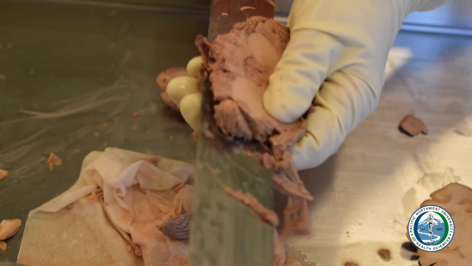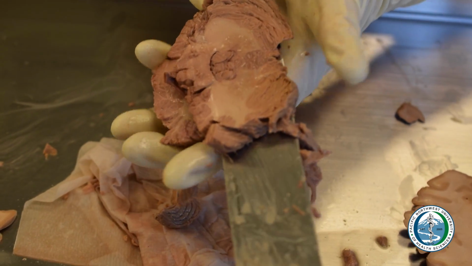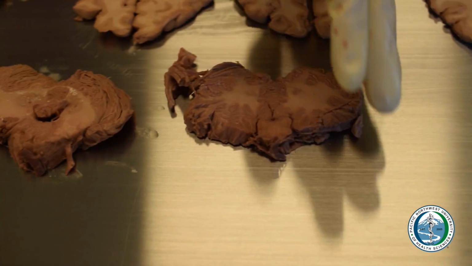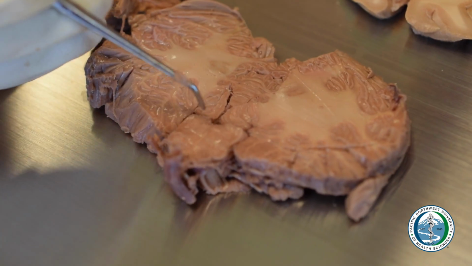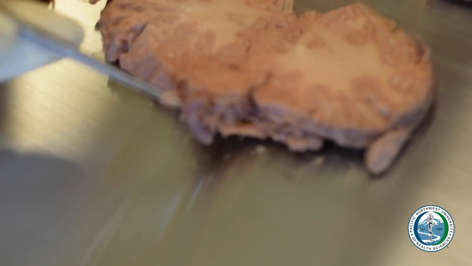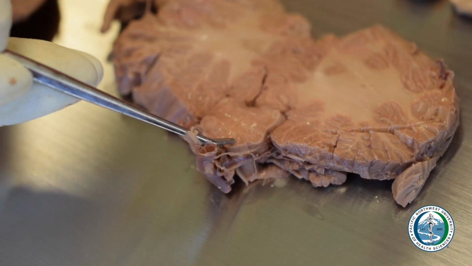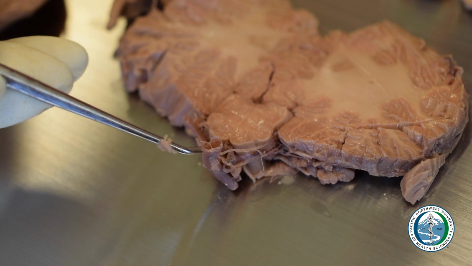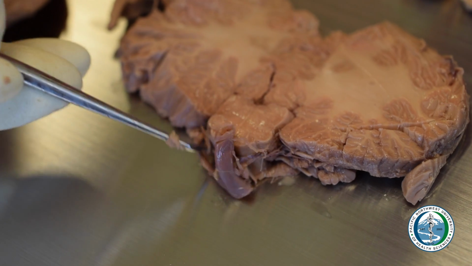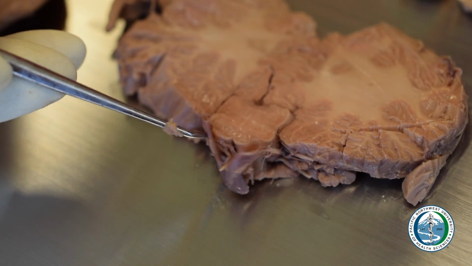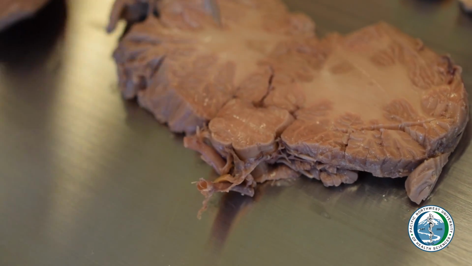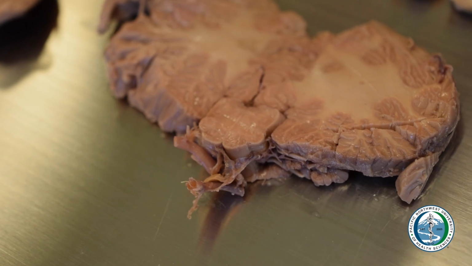Final slice. Now the fourth ventricle is closing back down to the foramen of Magendie. We're into the medulla now. Actually, this is the transition between the caudal part of the pons and the rostral part of the medulla. Okay, and then we have the vertebral arteries coming up. That was ICA there, anterior inferior cerebellar artery.